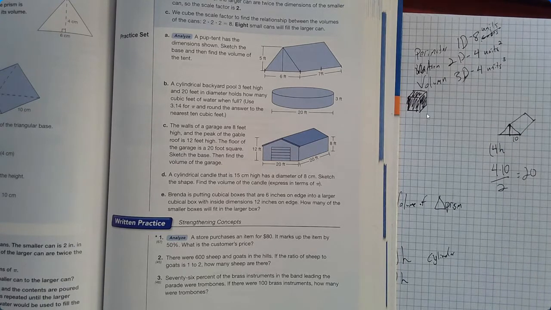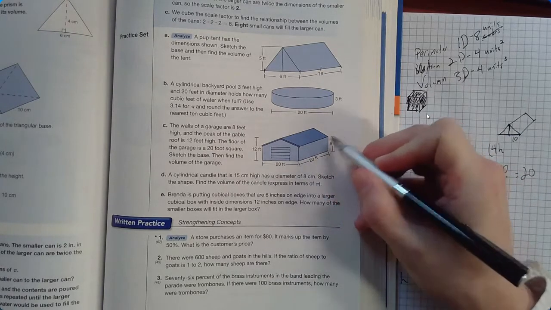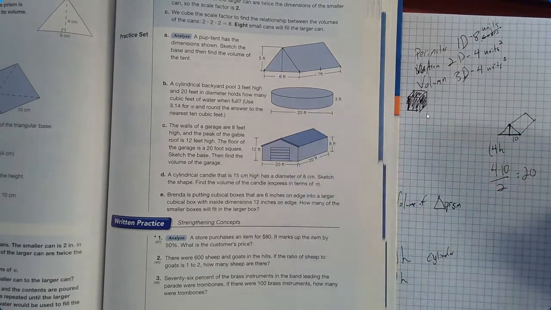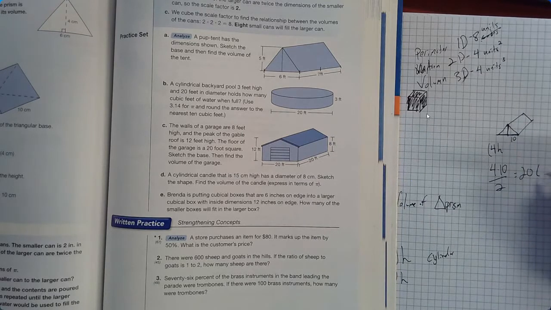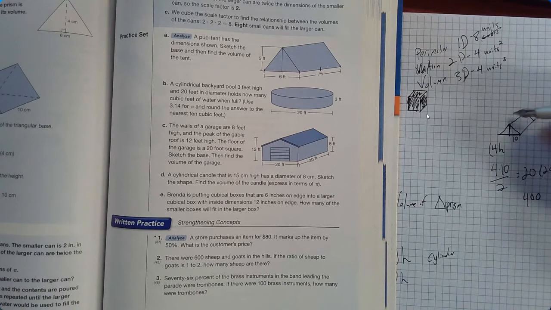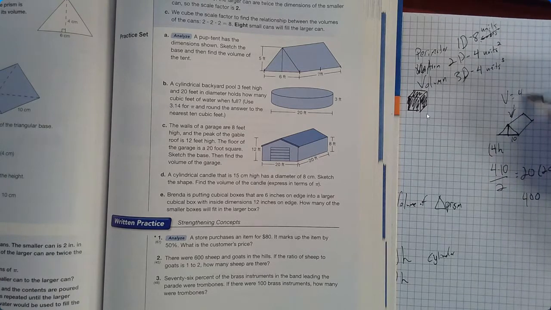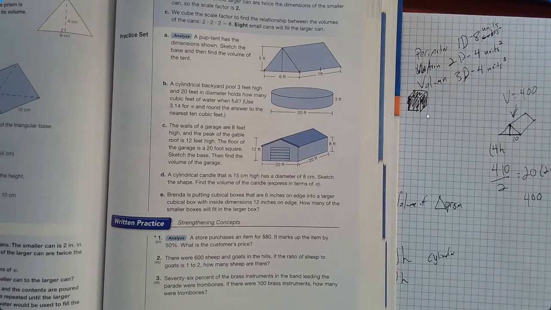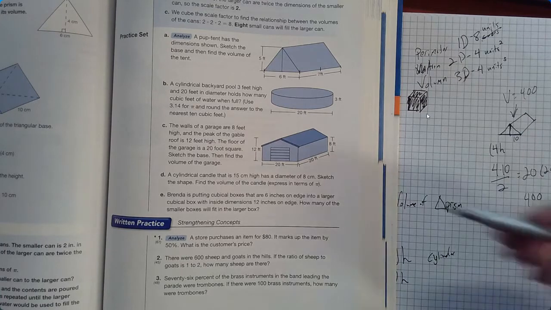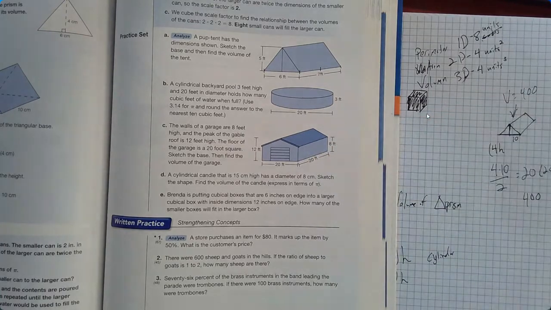Now I need to times it by the height here, which is another 20, so 400. So the volume equals 400. I think you guys should be able to figure out the volume of the rectangle that is the base of this, so go ahead and go from there.